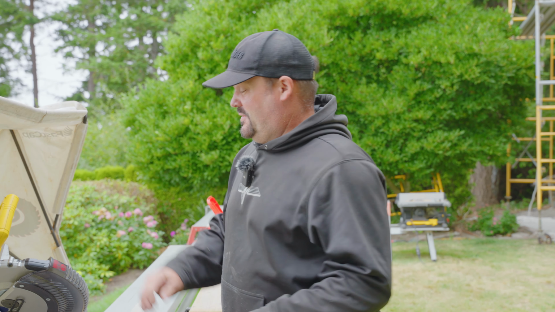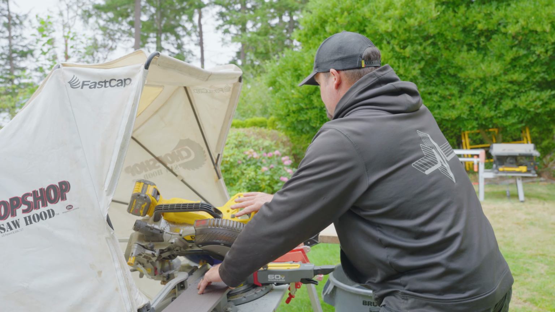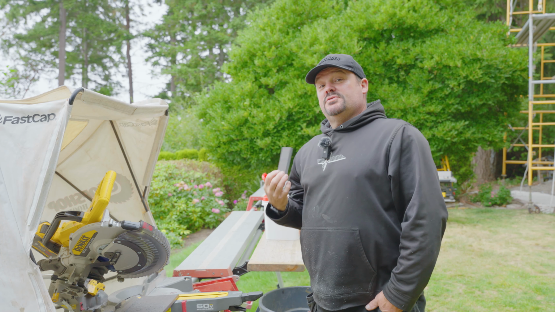We tried a 15-degree bevel, but you couldn't really see it good on camera, so I'm gonna cut a 45 so you can really see it. That's a 45-degree bevel. Those are two cuts, right?